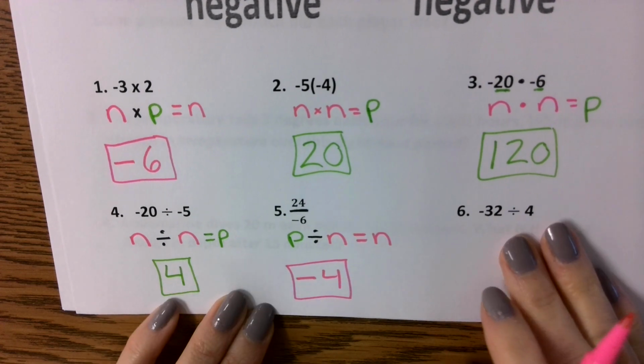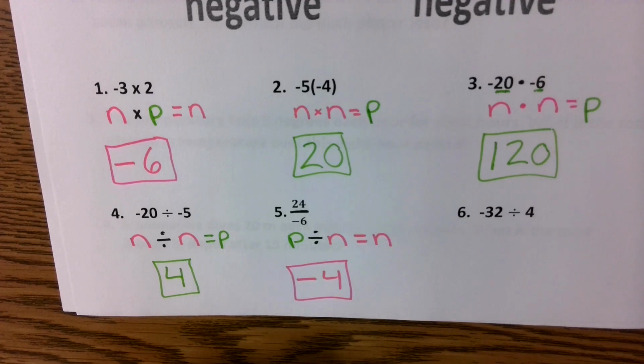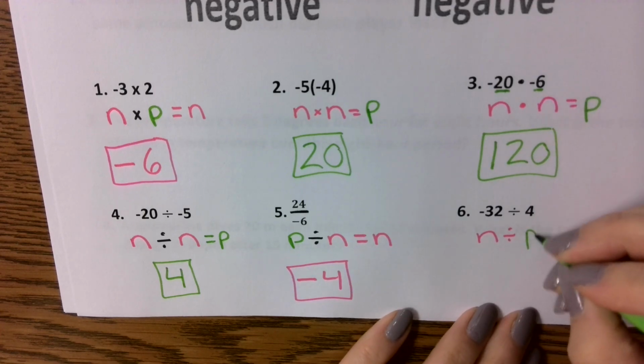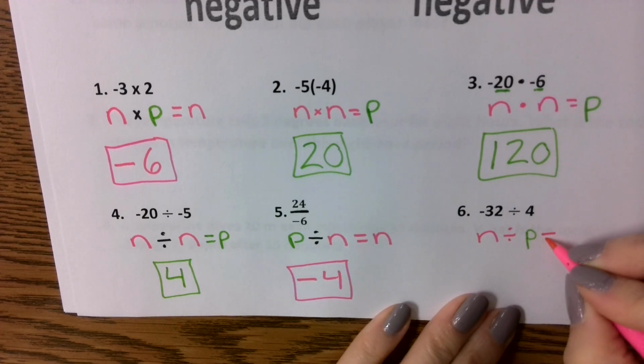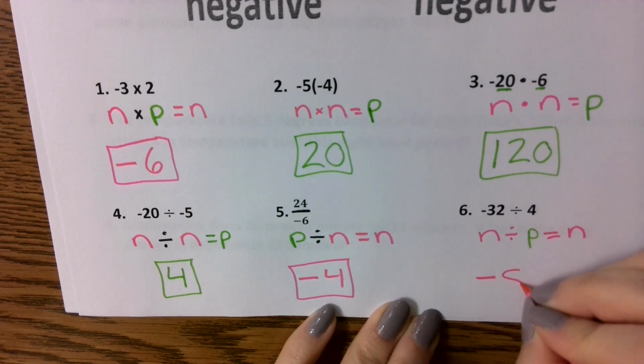Okay, for problem 6, we have negative 32 divided by a positive 4. Christian? Negative 8. Very good. So we have a negative, and we're dividing it by a positive. A negative divided by a positive is a negative. Okay, so then we just go ahead and divide, and we get negative 8.